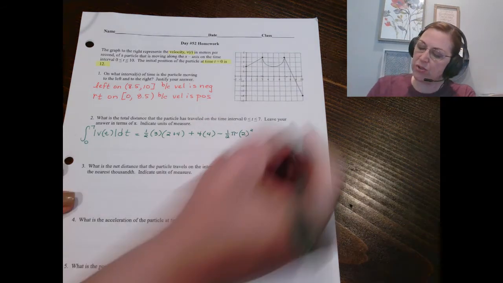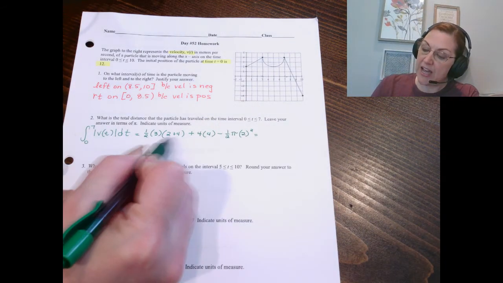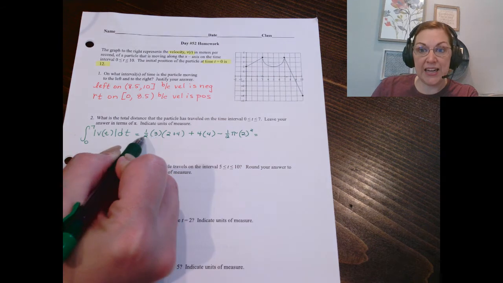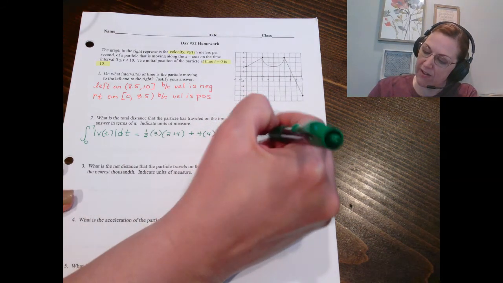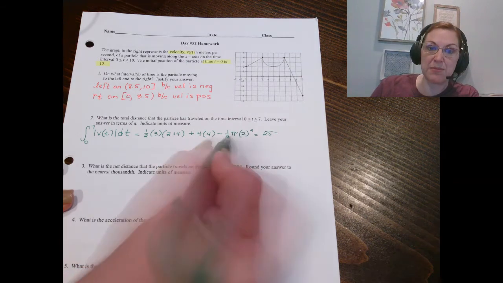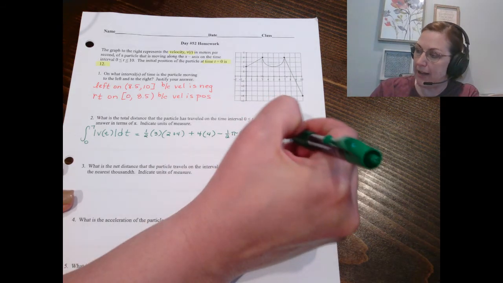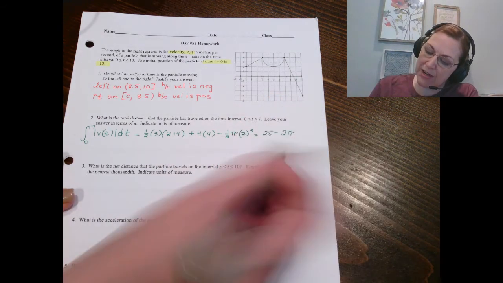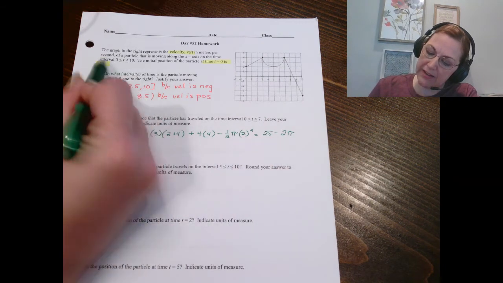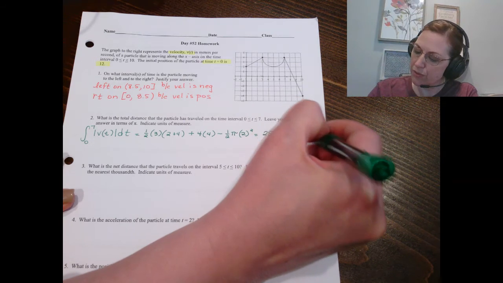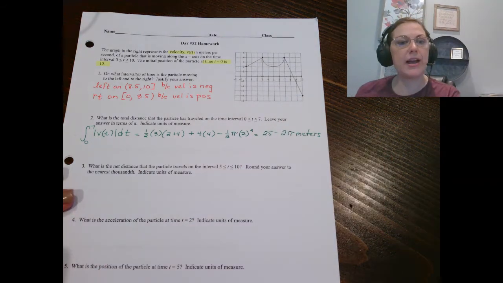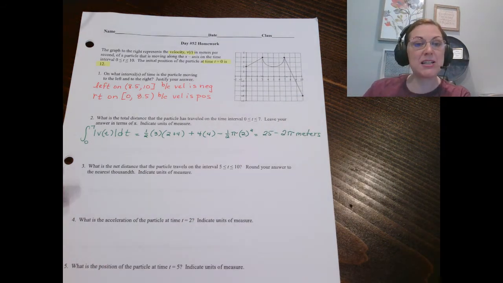Okay, so let's simplify. I've got 6 times 3 is 18, times a half is 9, plus 16 is 25, minus 4 times a half is 2 pi. And so my units here would be meters for total distance. Okay. My next problem asked me for net distance.